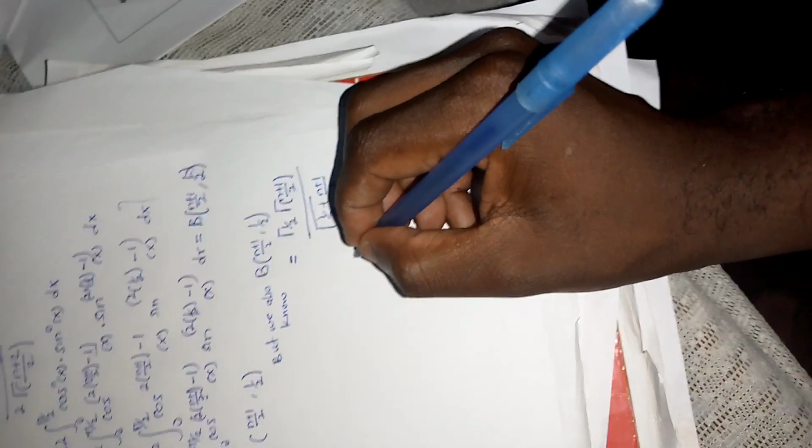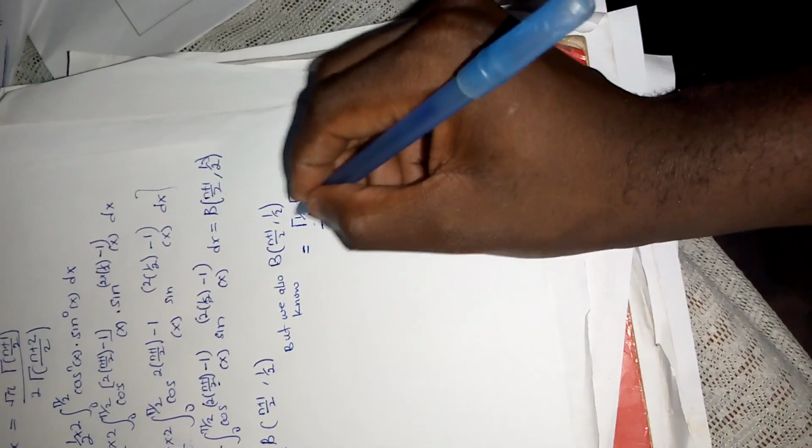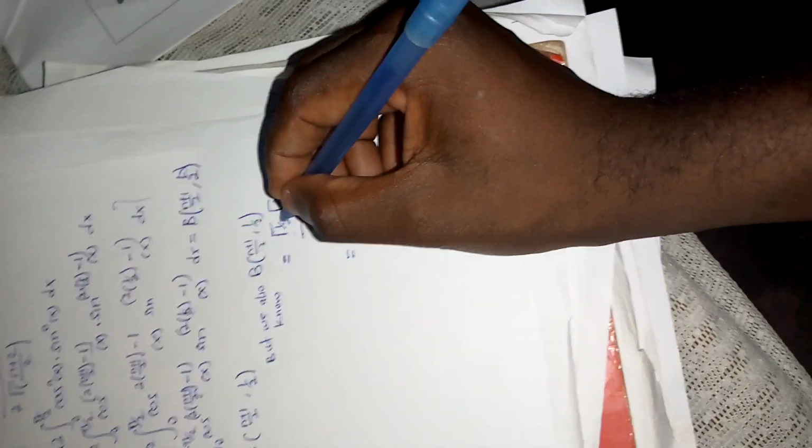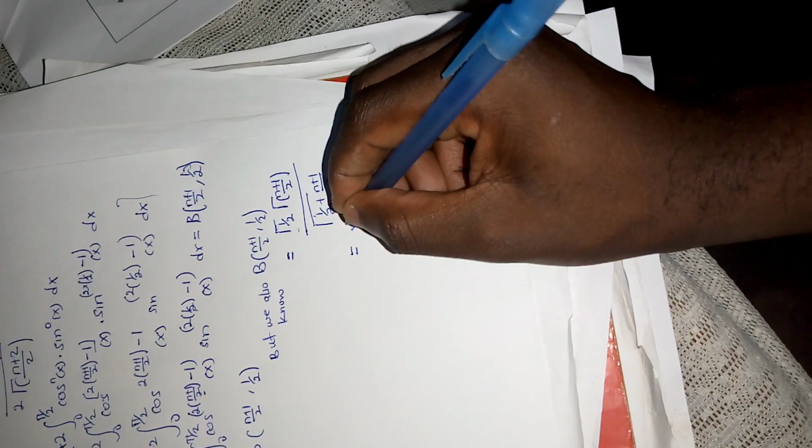What will that give us? Gamma half is the same as root pi.